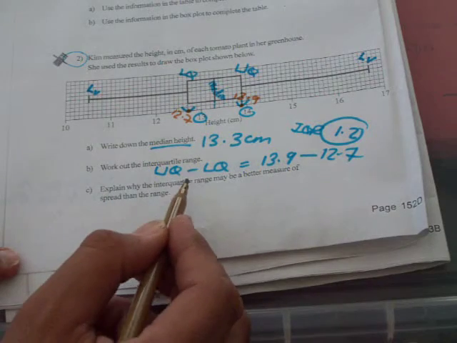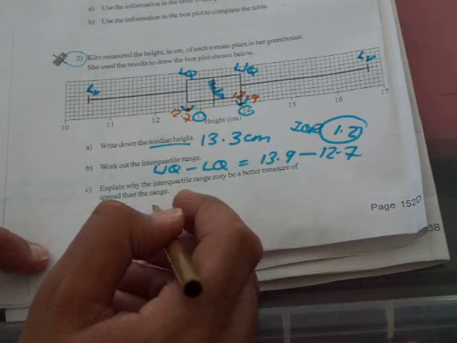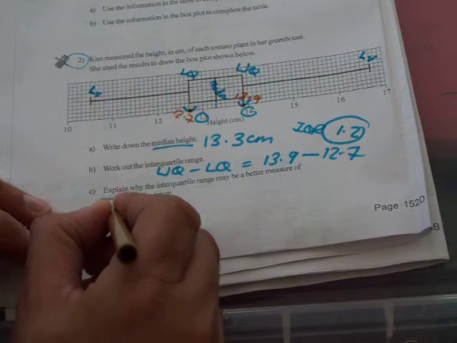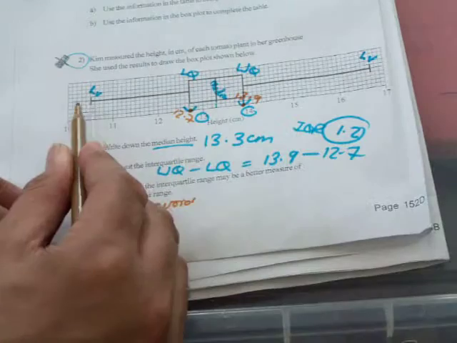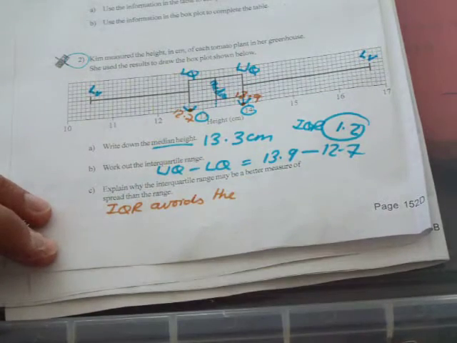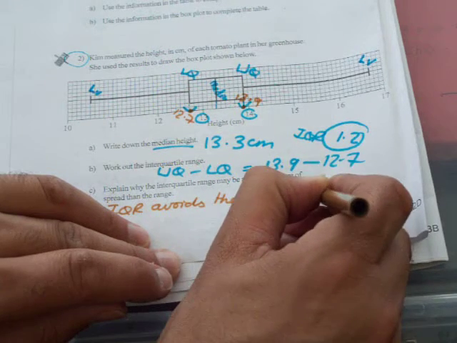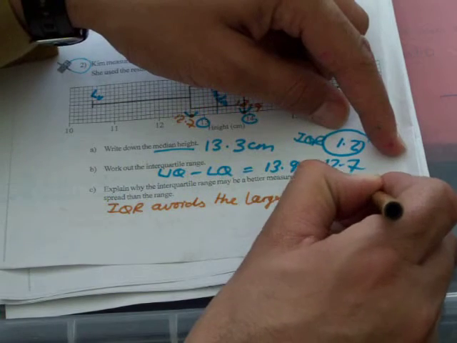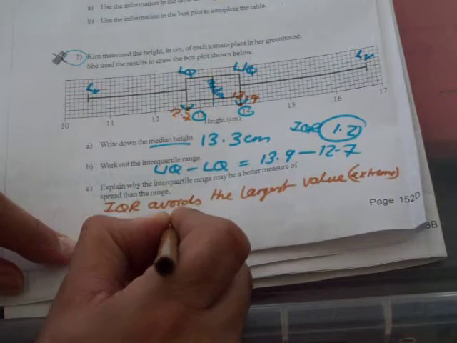Explain why the interquartile range may be a better measure of spread than the range. Now, the interquartile range is better because of what reason? Well, it's better because it's more accurate, is it? So we can say that the interquartile range avoids the largest values and the very small values. So those are the extreme values, the biggest value, the extreme end of the data, and the very small values.